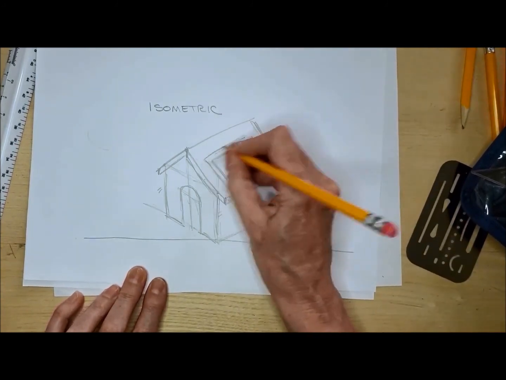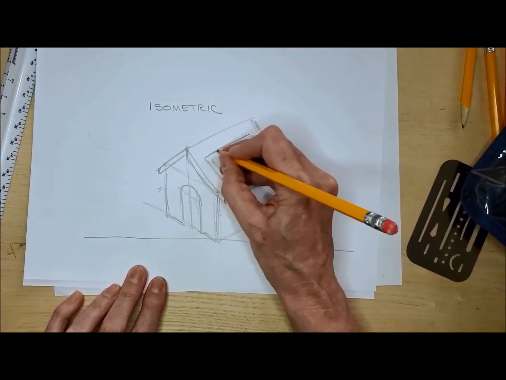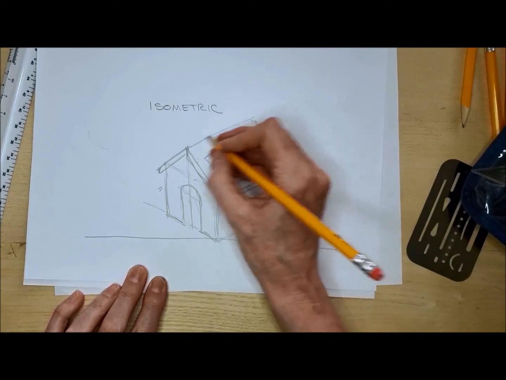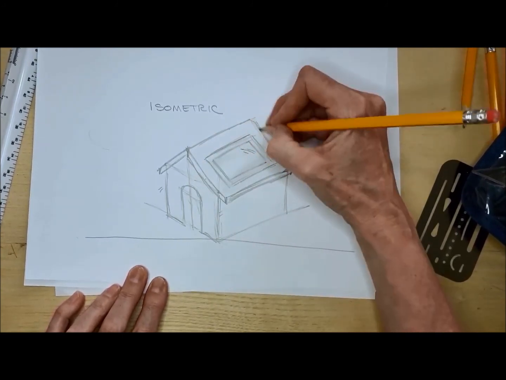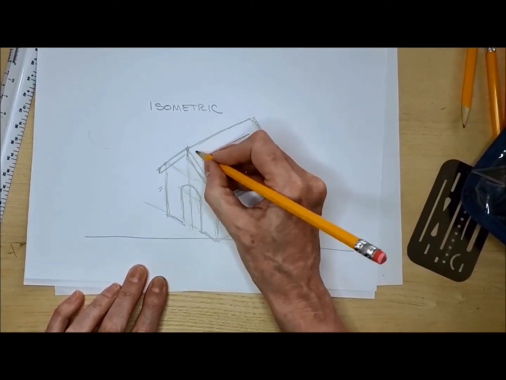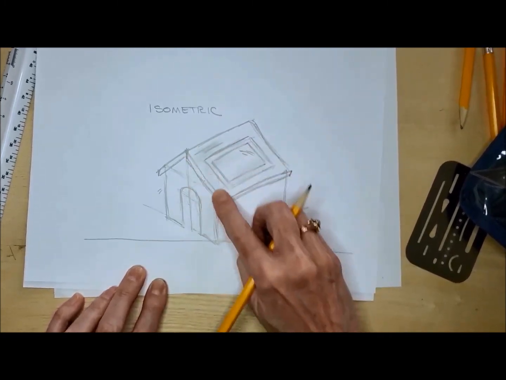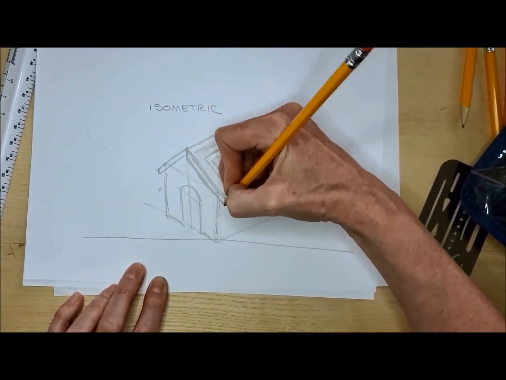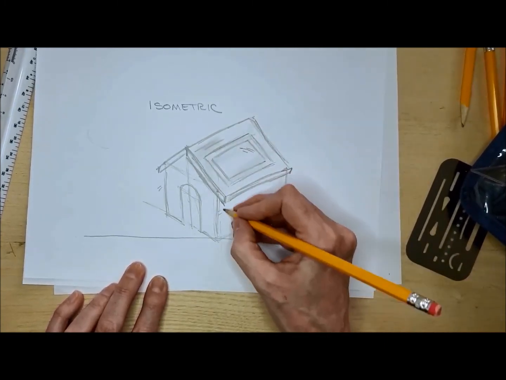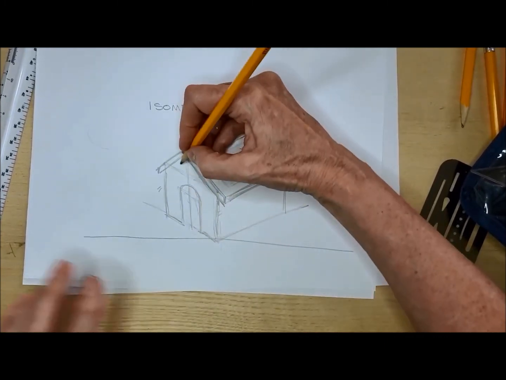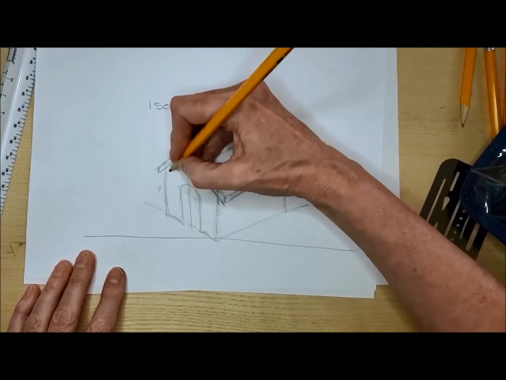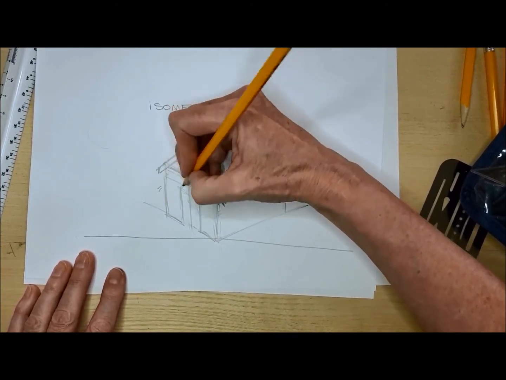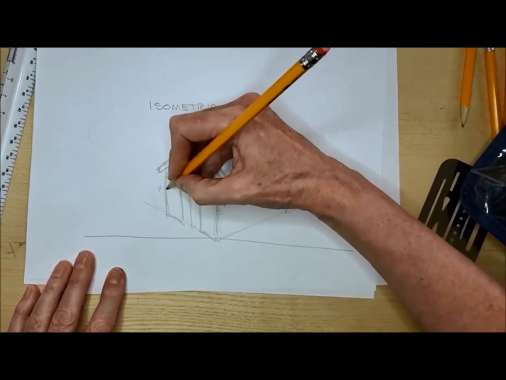Now, one thing when we're doing these pictorials, these presentation drawings, it's okay to shade because you're trying to show surface textures. So if we wanted to show maybe some siding here, I think that's what we did. We put some siding.